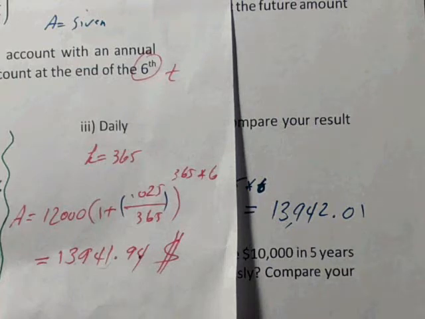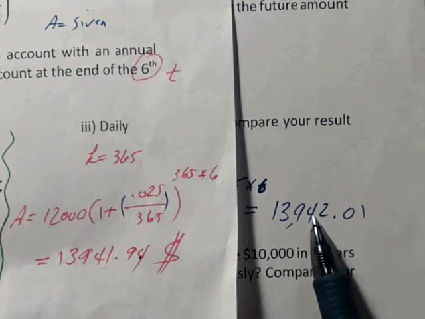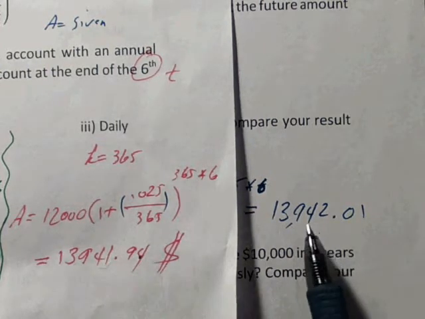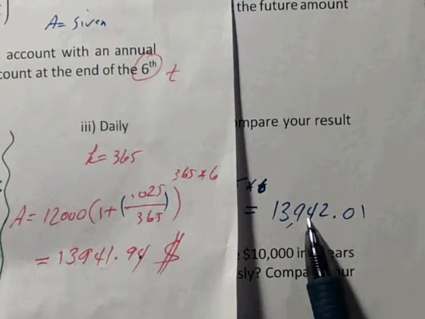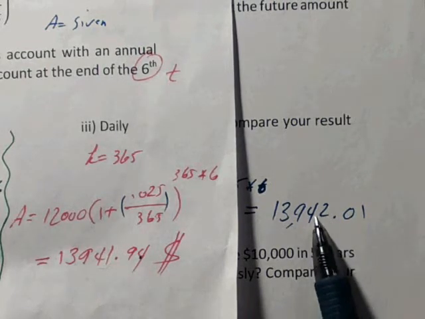Like if you are a banker, like Bank of America, and you have 20 million customers, and they borrow money from you, and then you do compound interest. Continuous compounding is better than daily because you get about 7 cents more.